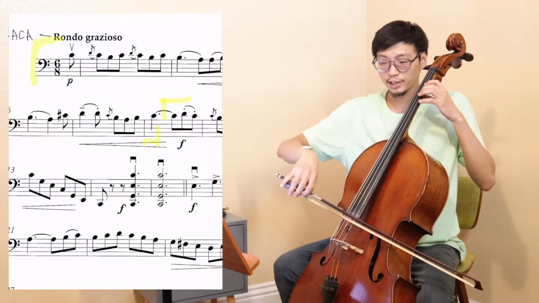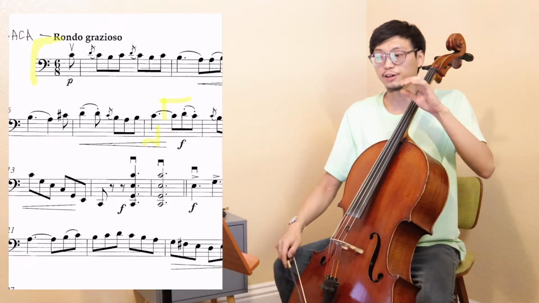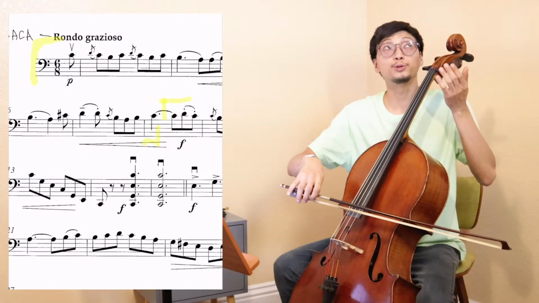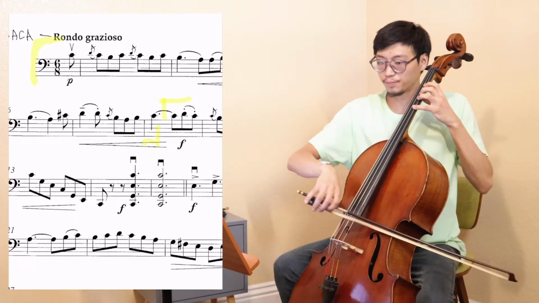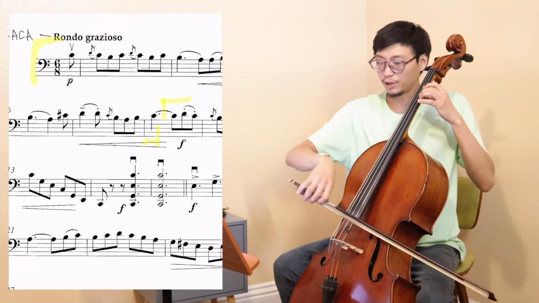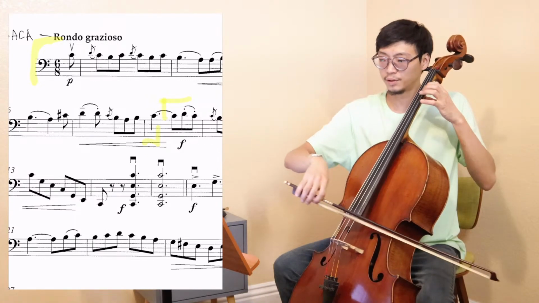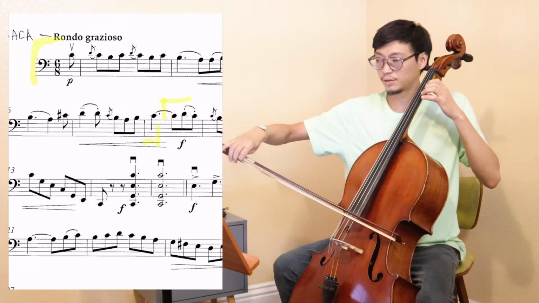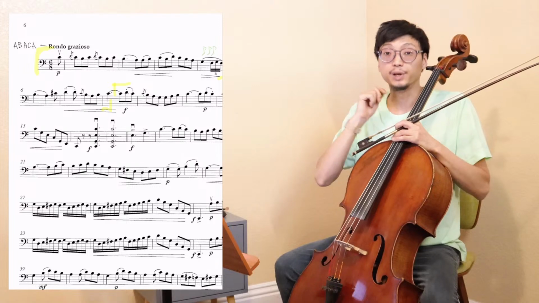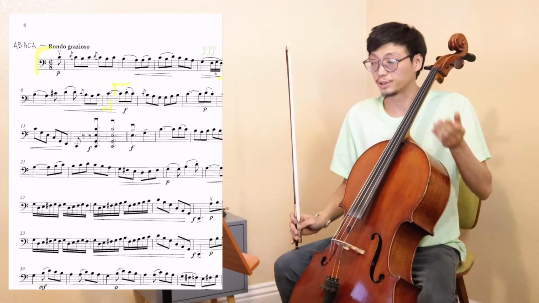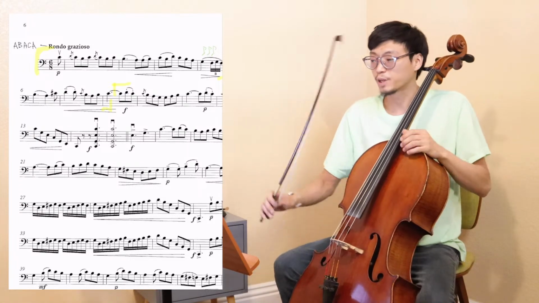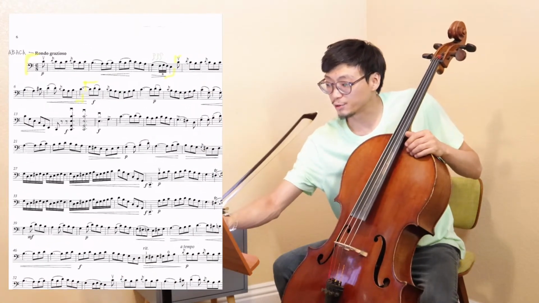So how I would think of the grace notes is think of the D and the C as two 16th notes, kind of like that. If you think of it like that for the time being, it'll be much easier to play it in tempo, in rhythm, and it'll also just sound better. So I highly recommend you do that.